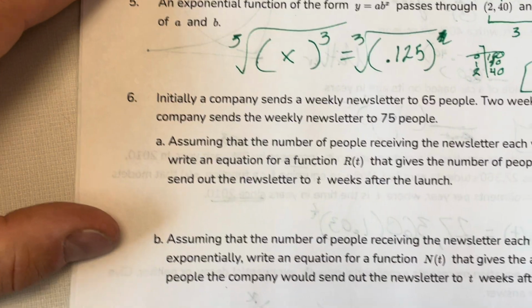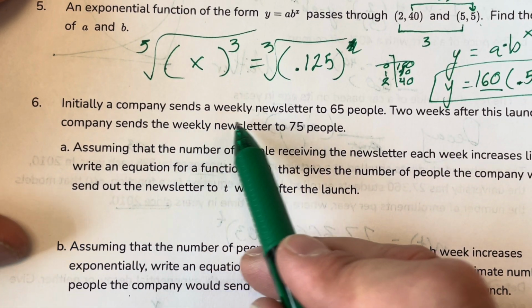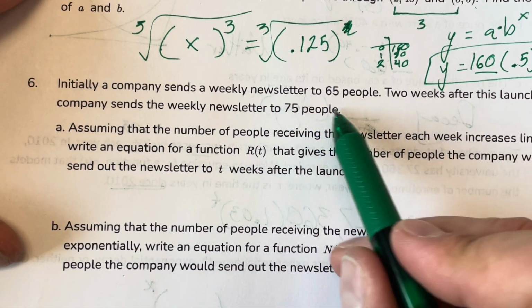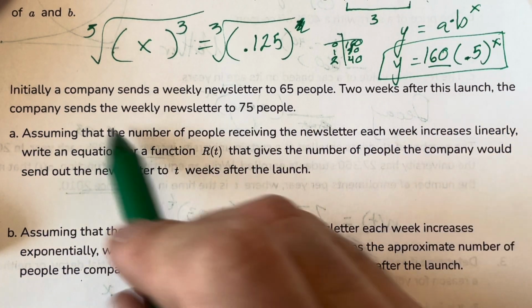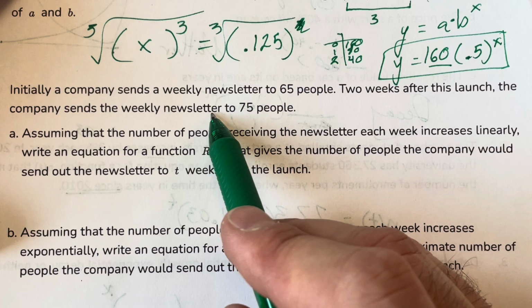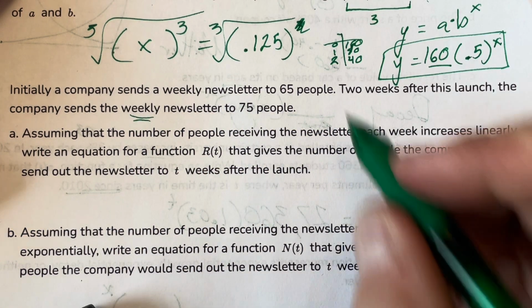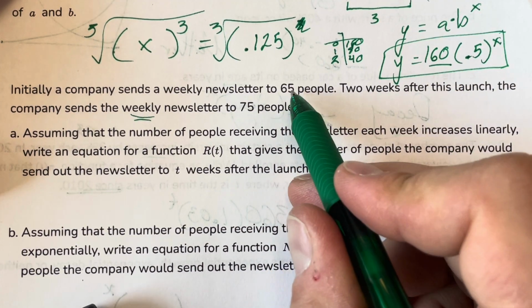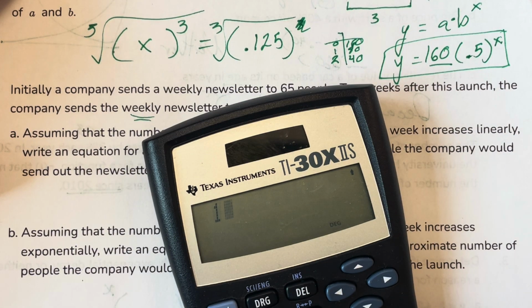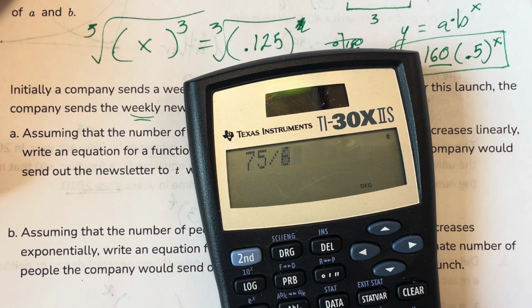Okay, number 6. Initially, a company sends a weekly newspaper to 65 people. 2 weeks after its launch, the company sends the weekly newspaper to 75 people. So over the course of 2 weeks, it went up 10. Let's do the 75 divided by 65.